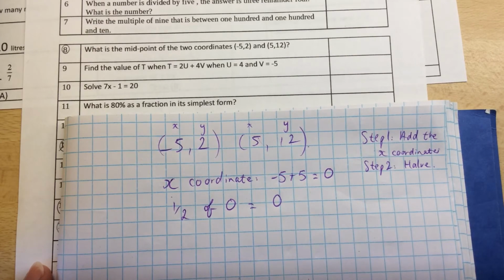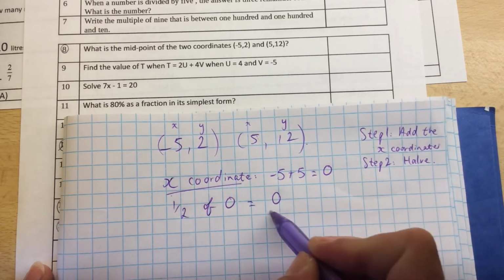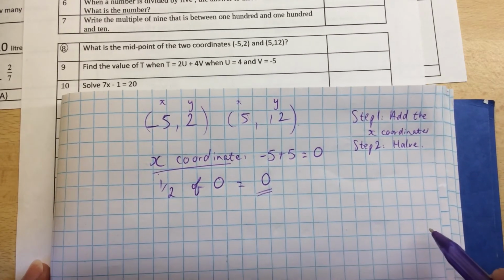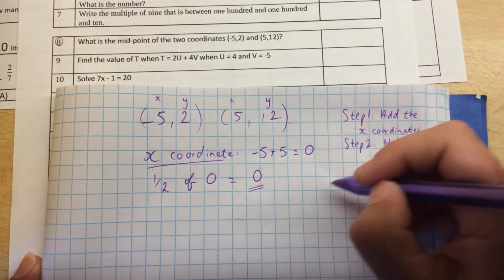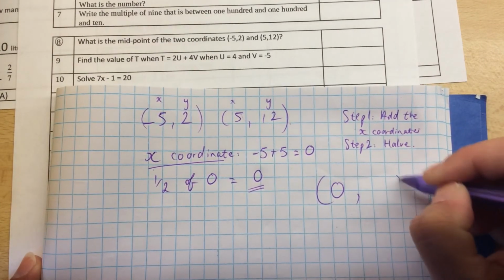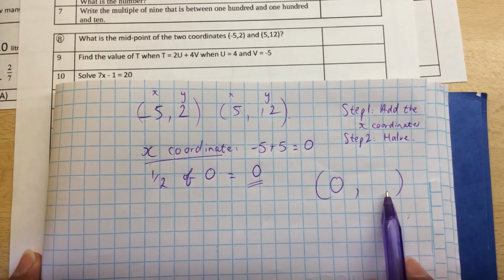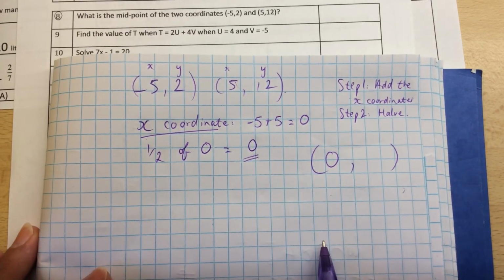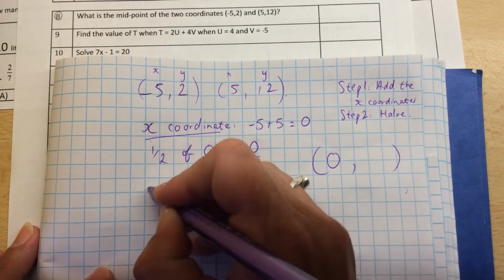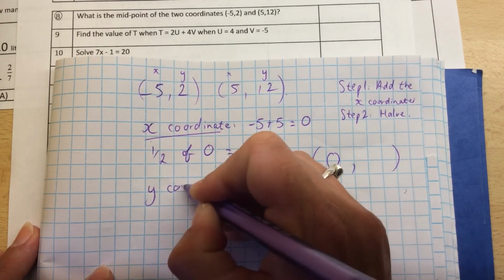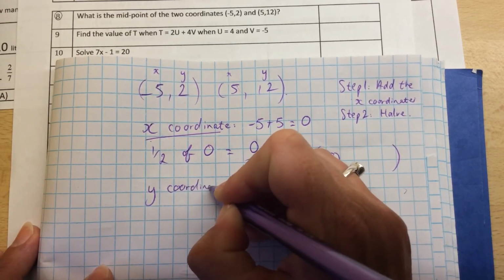So we've got our x coordinate now. Our x coordinate is 0. So in our final answer, we're going to have a 0 there, and then we're going to find the y in a second, exactly the same way. So let's find the y coordinate now. Let's label it y coordinate.